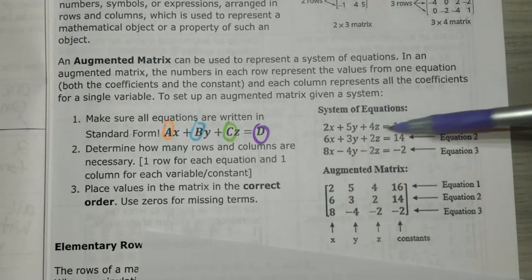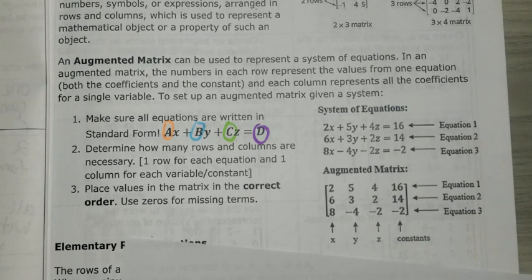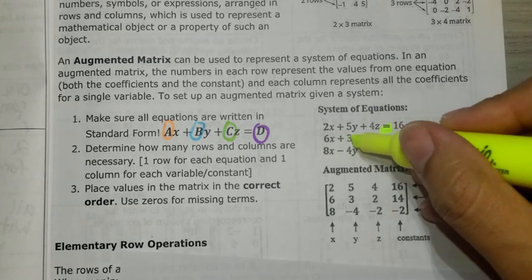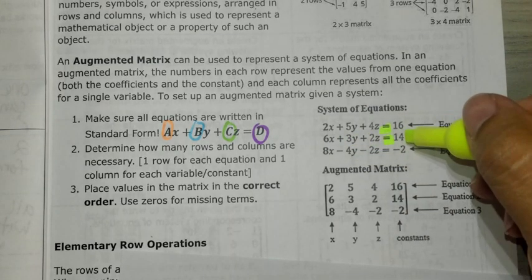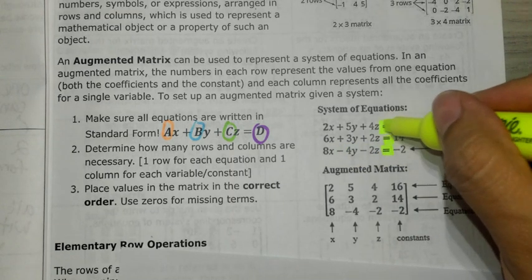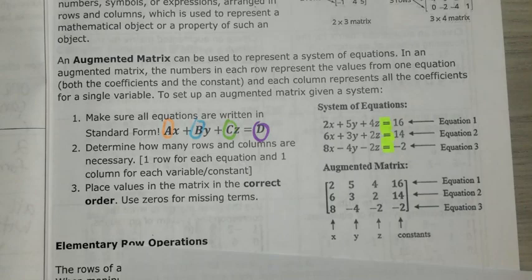So notice that all of these are in order: x, y, z on the left side of the equal sign, a constant on the right side. Seeing where the equal sign is will tell you whether they're in order or not.